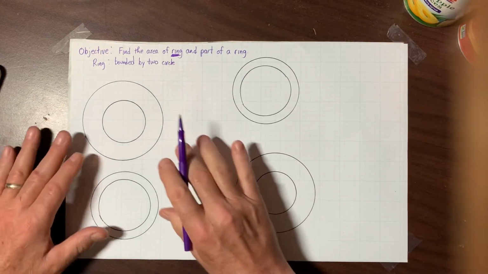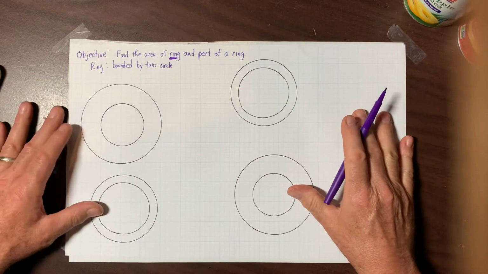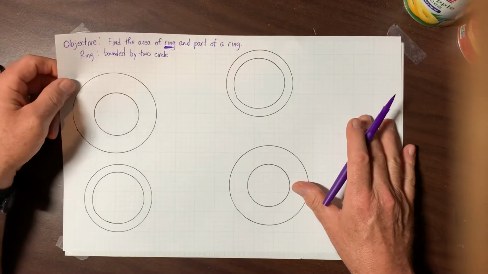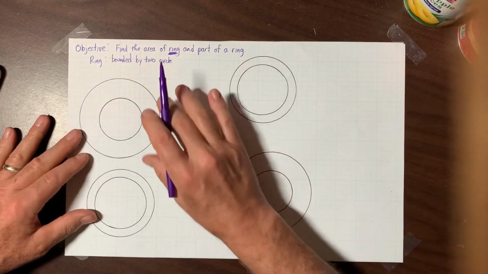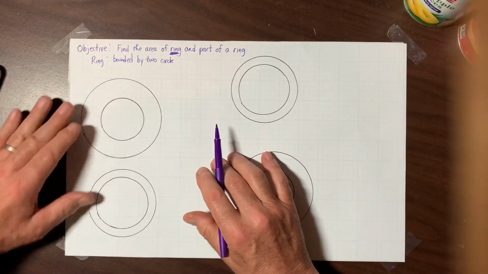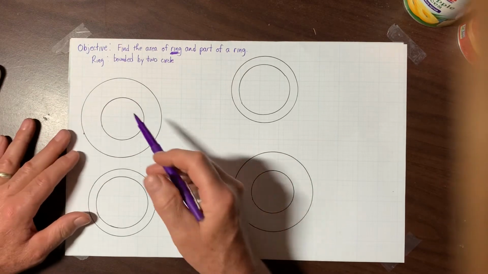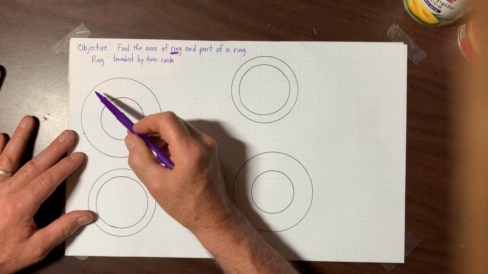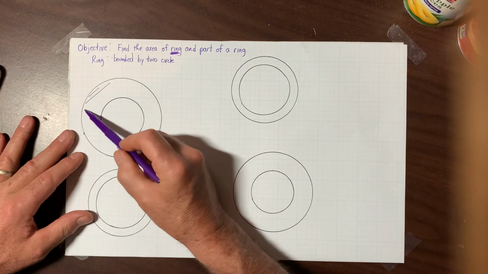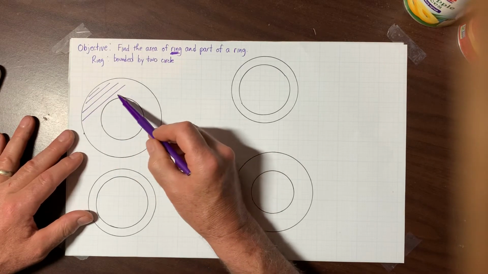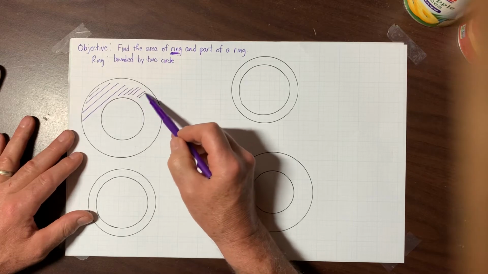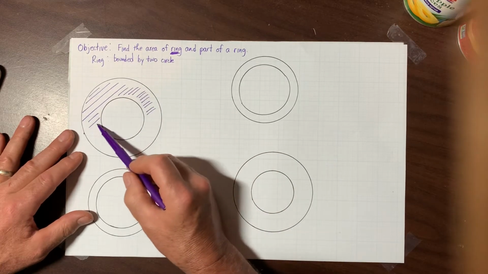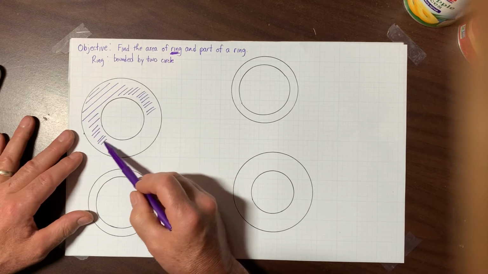So I've drawn some diagrams here to facilitate my demonstration. And we're looking at this diagram right here. And I want to shade in the part of the diagram that would be the ring. So this part of the diagram that I am shading would be considered a ring. So its outer bound is that big circle, and its inner bound is the small circle.